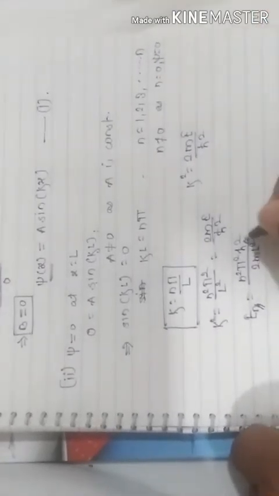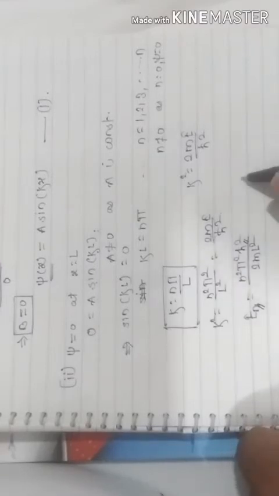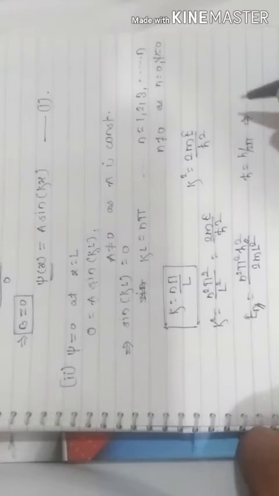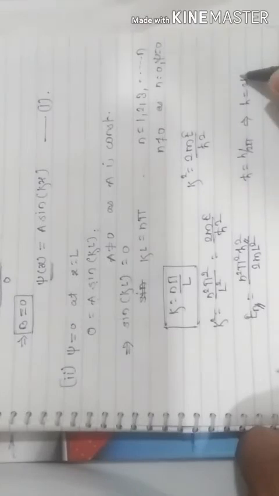So we know h cross can be written in terms of Planck's constant: h cross is h divided by 2 pi. So we can substitute the value for calculation. h can be written as 2 pi h cross.